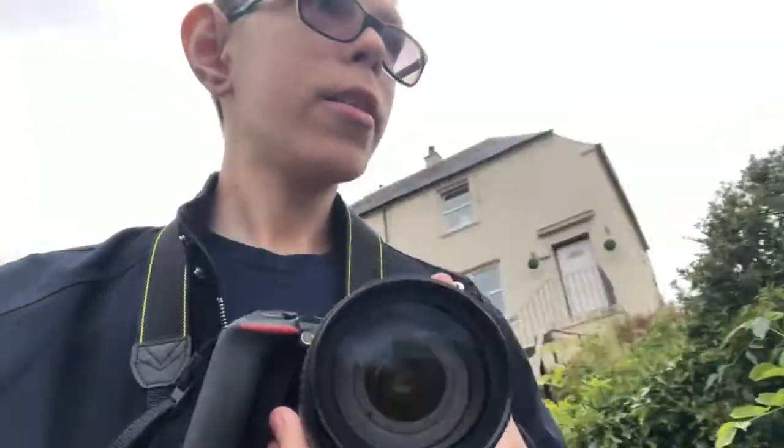So what you're looking for to take those panning shots is you're going to track the car, or the bike, or motorbike, whatever thing you're shooting. Well, here comes a bike. I'll probably be too slow. So what you're going to do is you're going to put it at the speed that it's going and you're going to track it as it goes along.